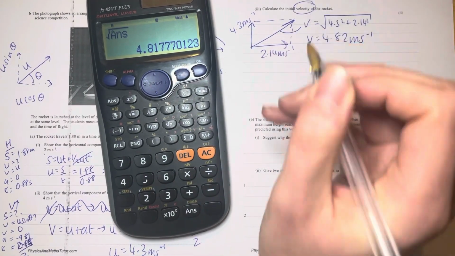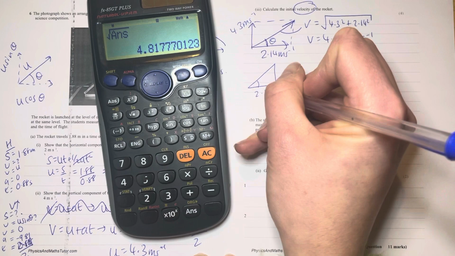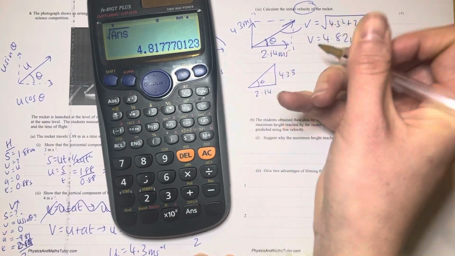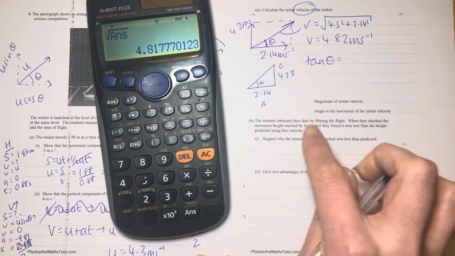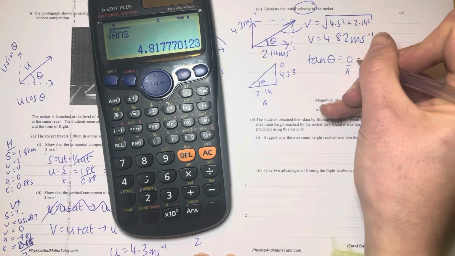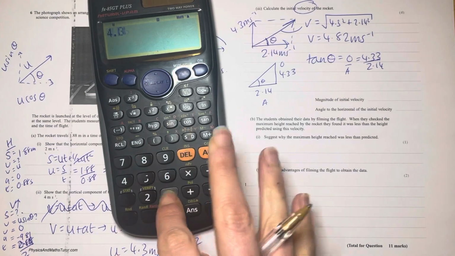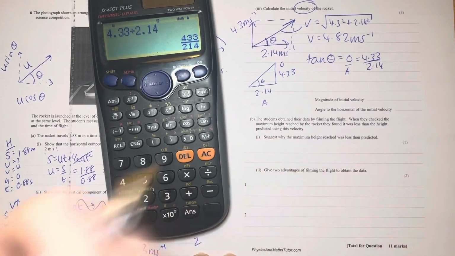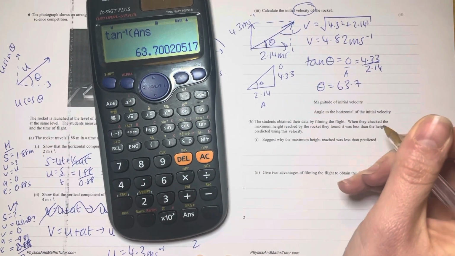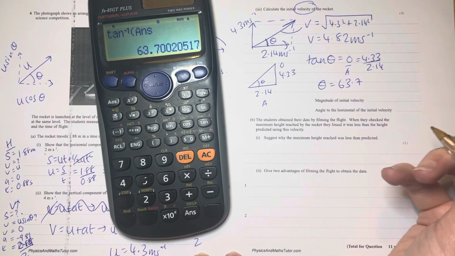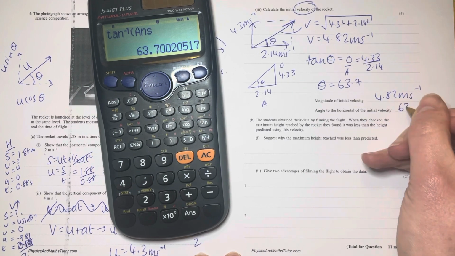But it says velocity, so I need a direction as well. I'm going to go for this angle here. So I know this is 2.14 and this is 4.3. This is the opposite, this is the adjacent. So I'm going to say tan theta equals opposite over adjacent equals 4.33 divided by 2.14. Shift tan that, so theta equals 63.7 degrees. So the answer, I'm going to write 4.82 metres per second and 63.7 degrees.